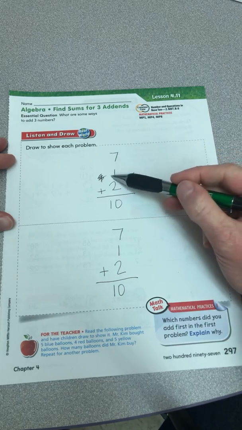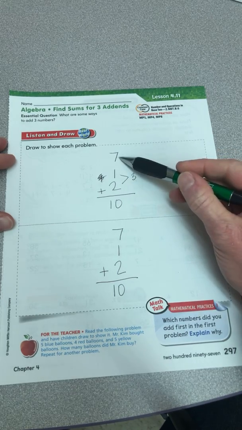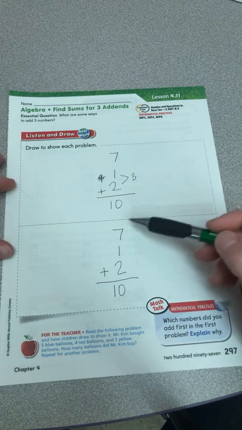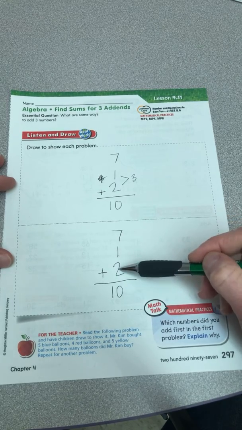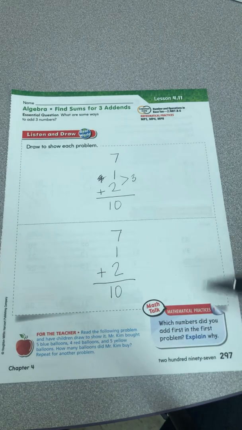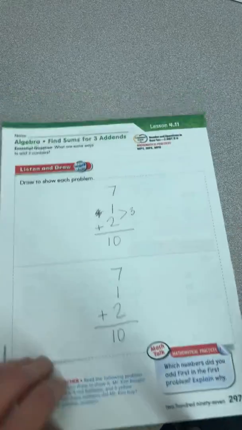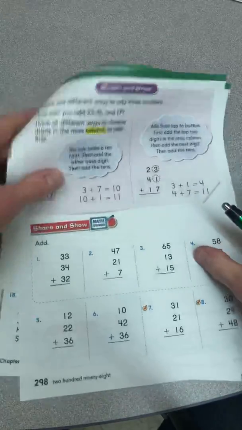But here I added these two small ones together, and then added 7 and got 10. Here I started at the top. 7 plus 1 is 8, plus 2 is 10. So we're going to use that same kind of thinking to solve some addition problems with bigger numbers. So let's turn the page.